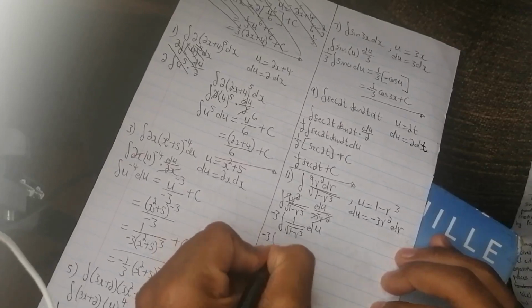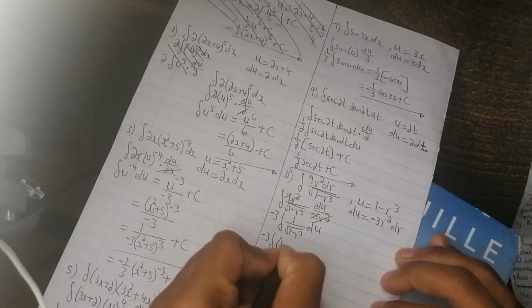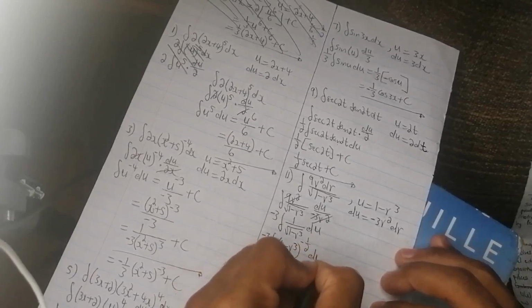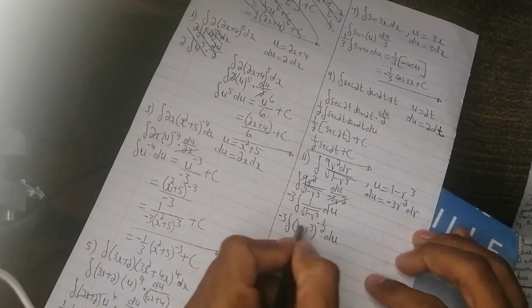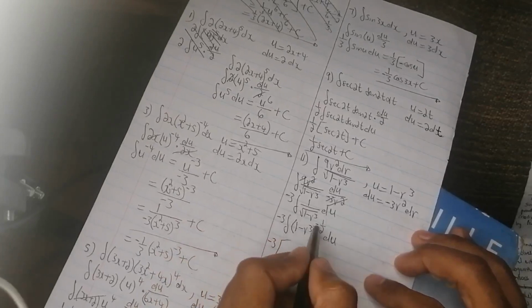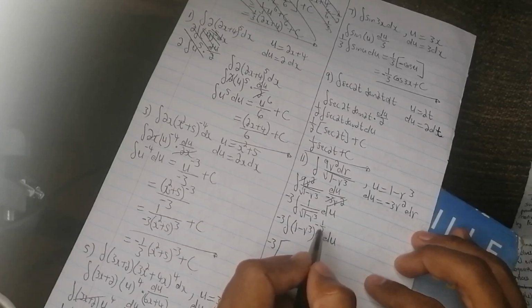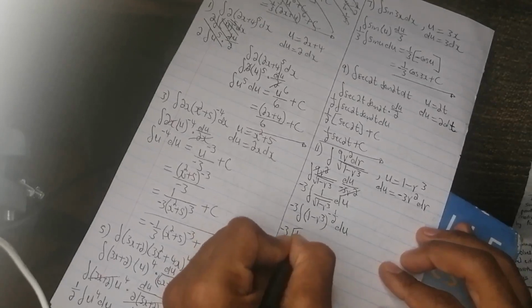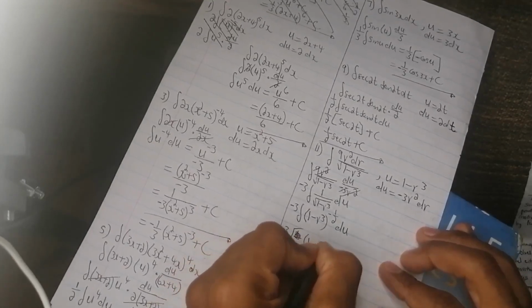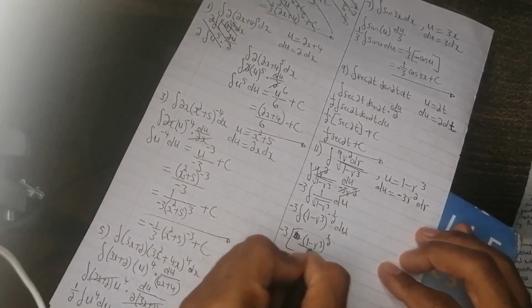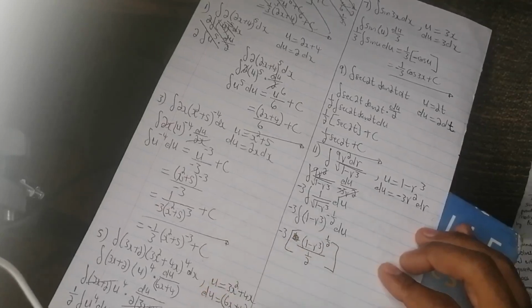Yes, I can write this as 1 minus r cubed to the exponent of minus 1/2 du, and I can integrate this. Minus 3 times minus 1/2 plus 1, which is 1/2. So I will have 1 minus r cubed to the 1/2 all over 1/2.